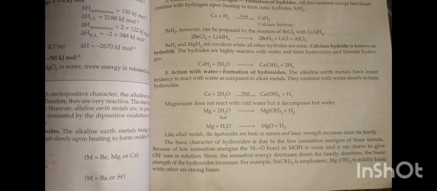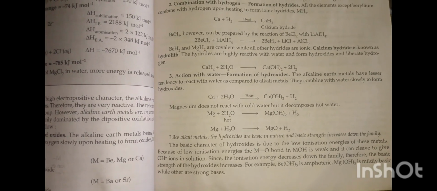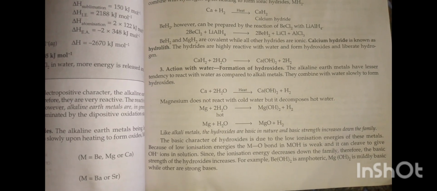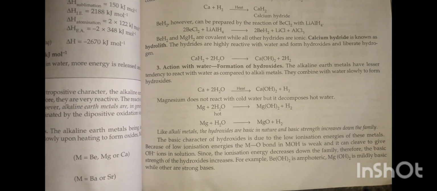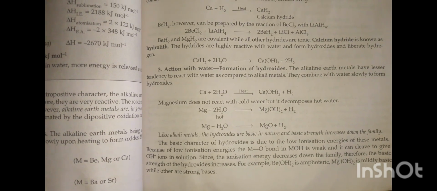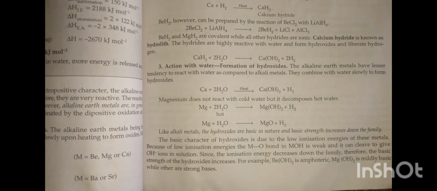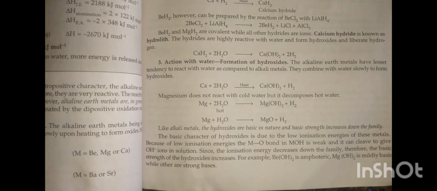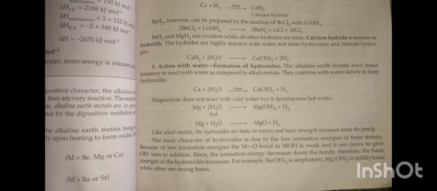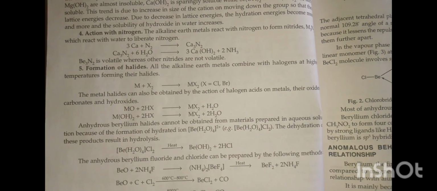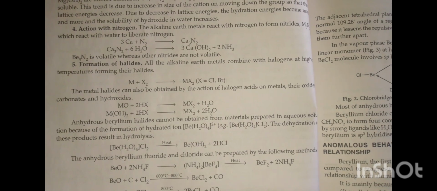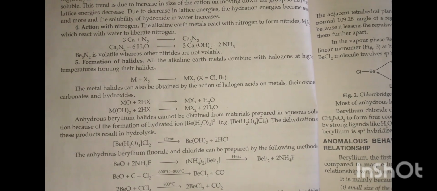Next is action with water. Formation of hydroxide. The alkaline earth metals have lesser tendency to react with water as compared to alkali metals. They combine with water slowly to form hydroxides. Magnesium doesn't react with cold water but it decomposes hot water. Like alkali metals, the hydroxides are basic in nature and basic strength increases down the family. Next is action with nitrogen. The alkaline earth metals react with nitrogen to form nitrides, which react with water to liberate ammonia.